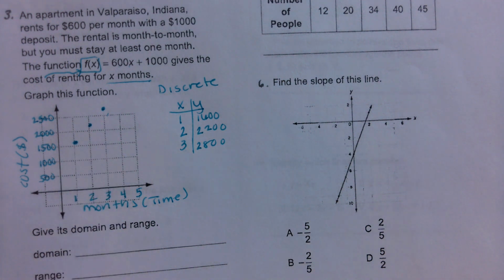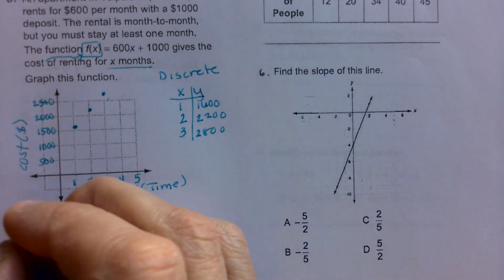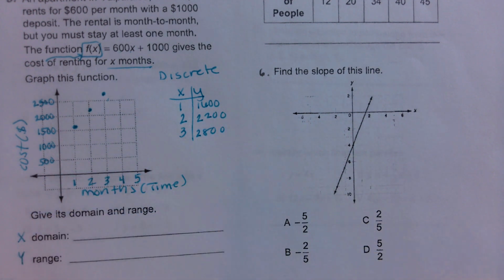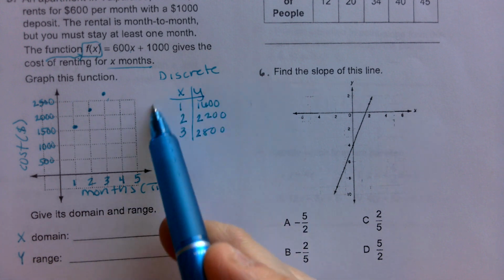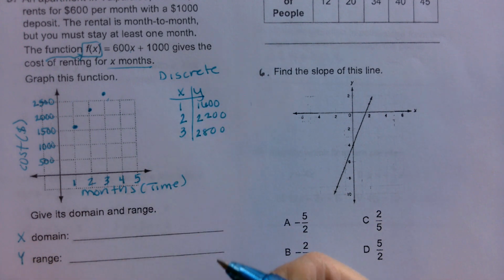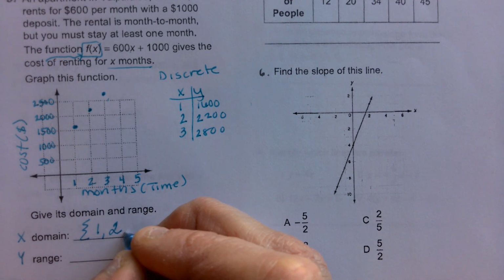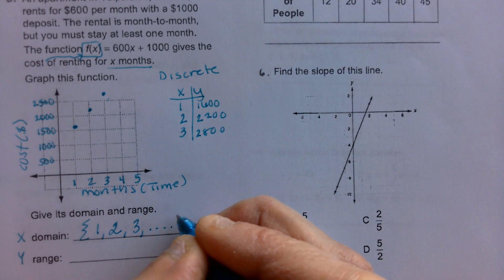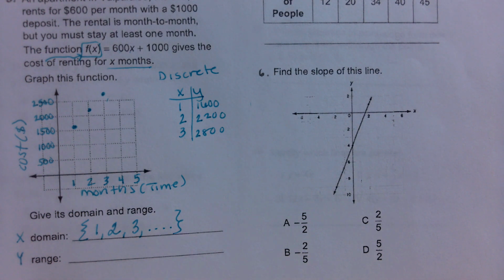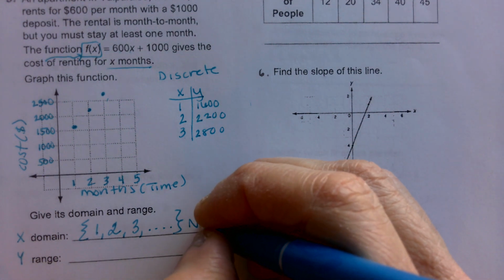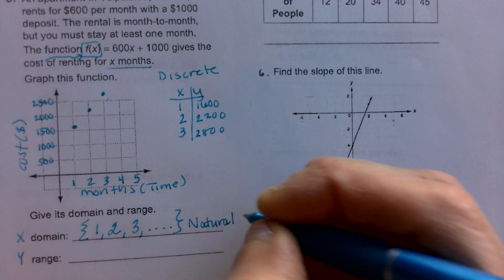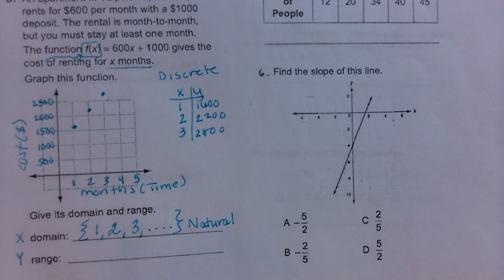So now when I ask you for the domain, you pretty much almost have it here. And the range is Y. And I kind of have a start right here, don't I? So your domain is going to be 1 month, 2 months, 3 months, and so on. So I got to put those little ellipses in there to imply that it goes forever in that direction. Those are also called what kind of numbers? Remember? Those are your natural numbers or counting numbers. When you start counting, you start with 1.